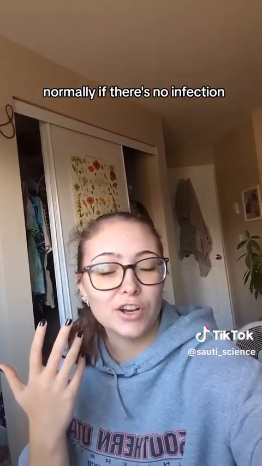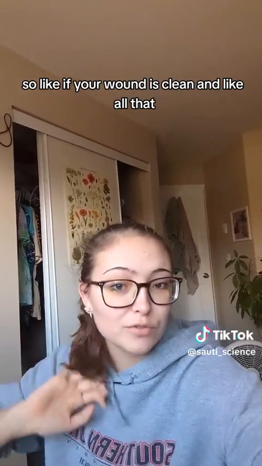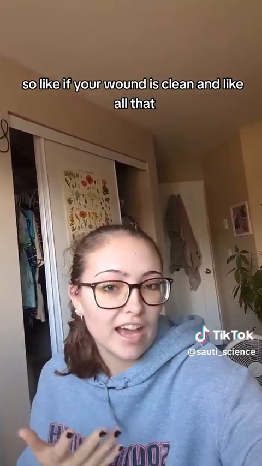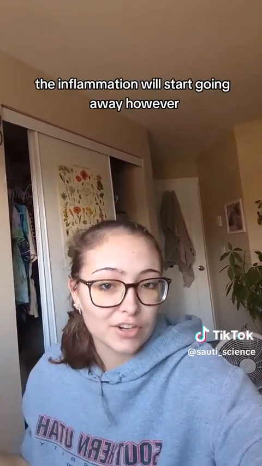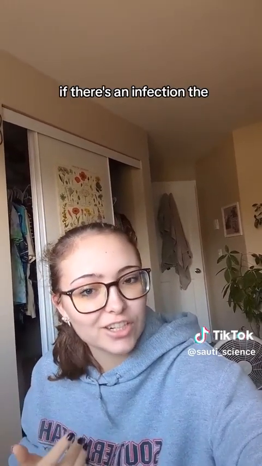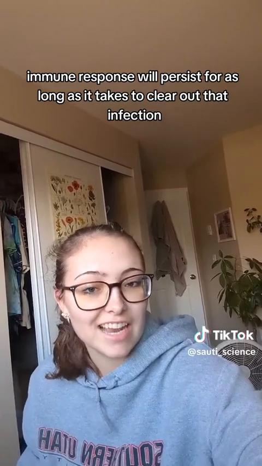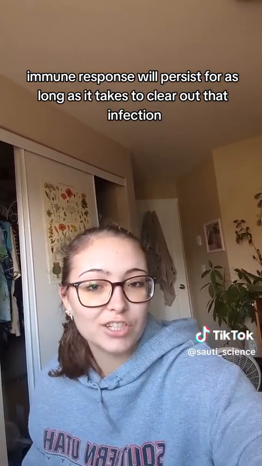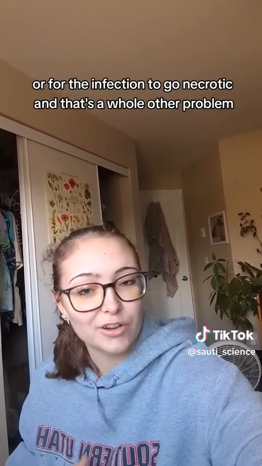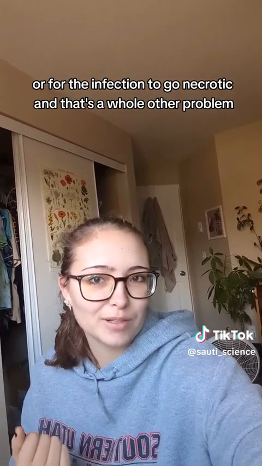Normally, if there's no infection, so like if your wound is clean, the inflammation will start going away. However, if there's an infection, the immune response will persist for as long as it takes to clear out that infection, or for the infection to go necrotic, and that's a whole other problem.